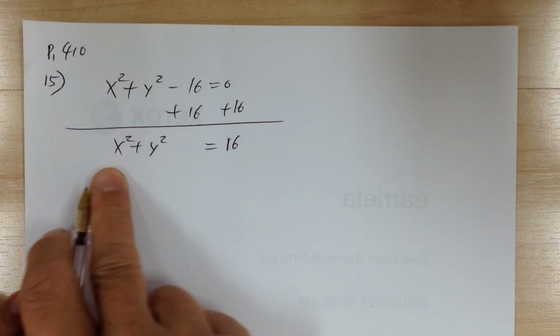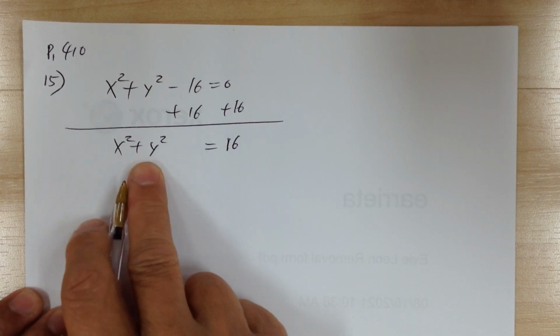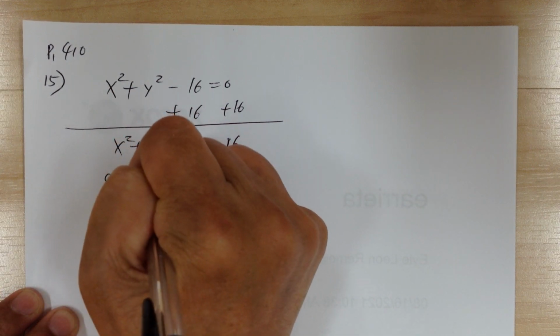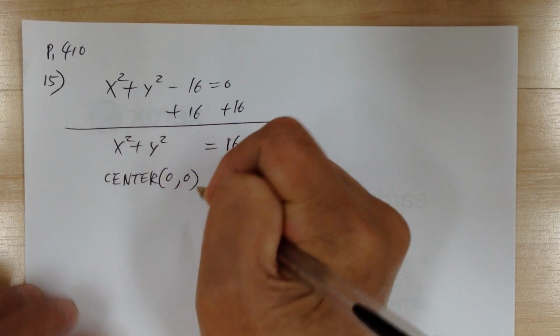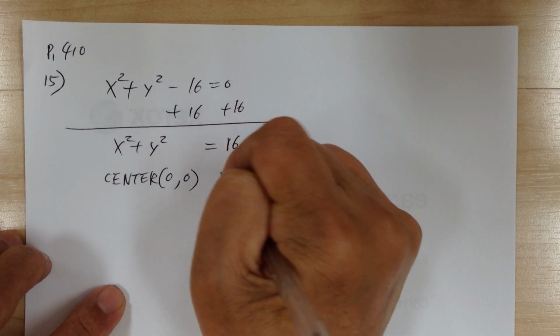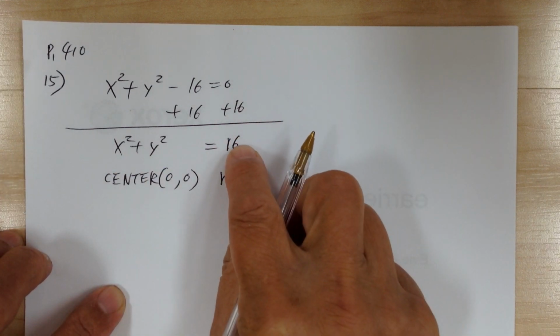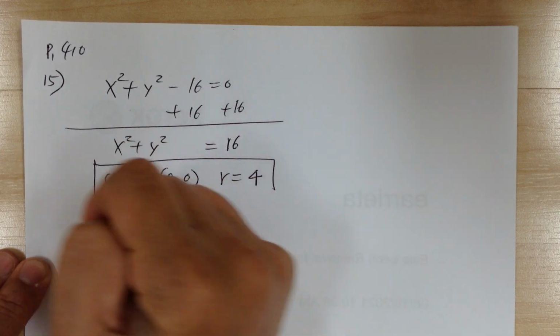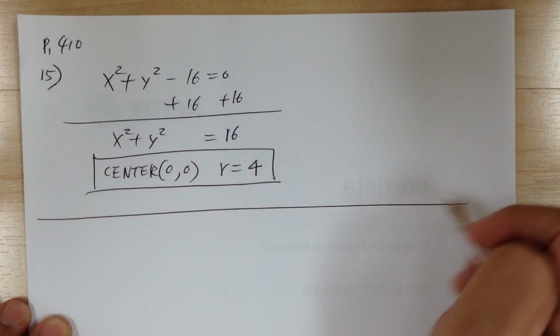This is already nice, there's no x term or number, so this is already a complete square. In this case, the center is going to be at (0, 0), right? And the radius is equal to 4, because this is r squared, so take the square root. So that's your answer for number 15.